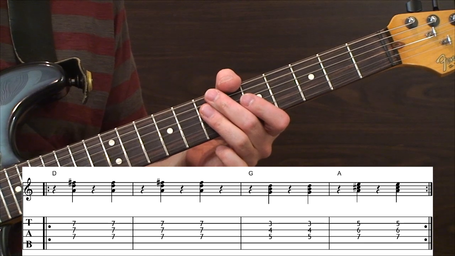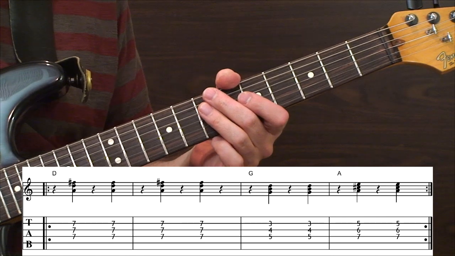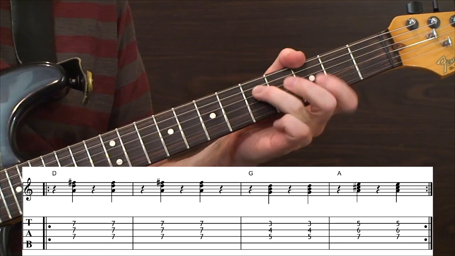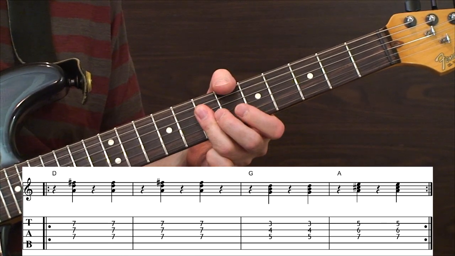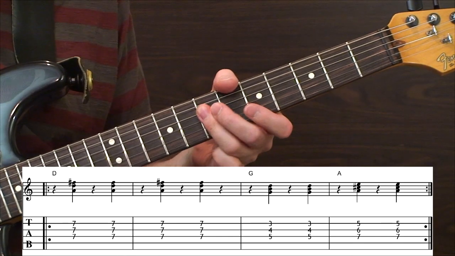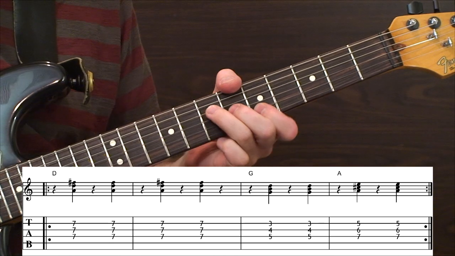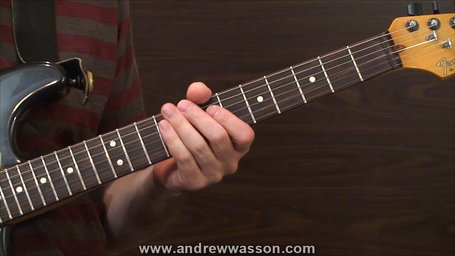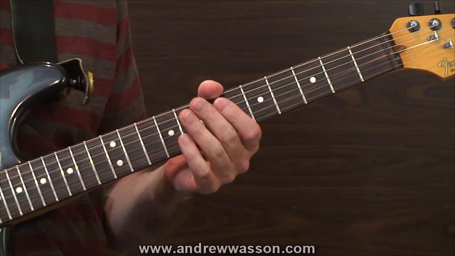I'll count out the beats once through, and then I won't continue to count on the second pass. Here's how it sounds. 1, 2, 3, 4. 1, 2, 3, 4. Here it is again. So there you go. It's a really nice sound. It's getting a little bit busier than those half notes, but still it's a pretty laid-back style.